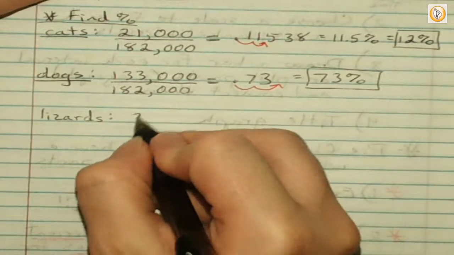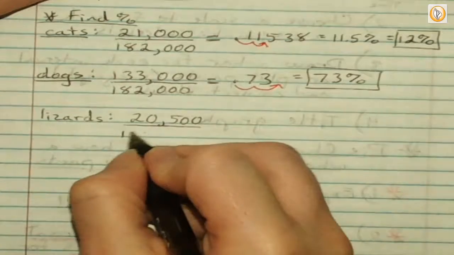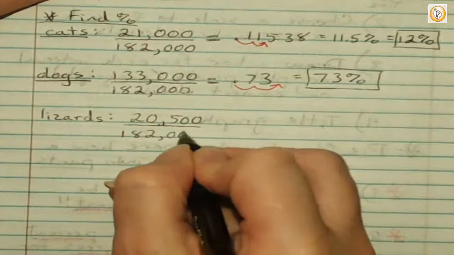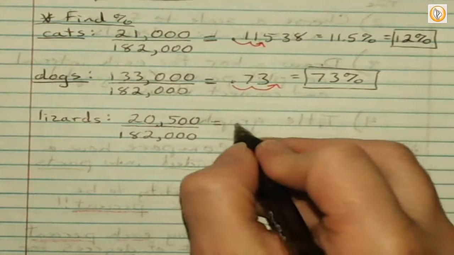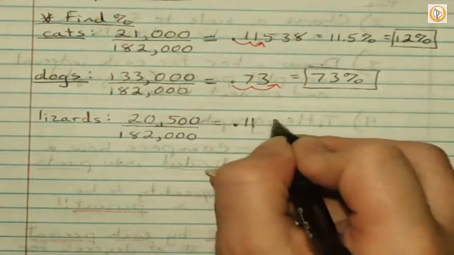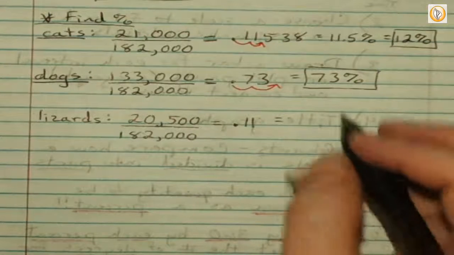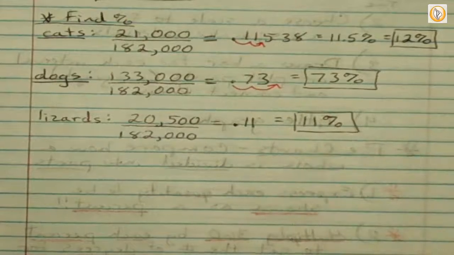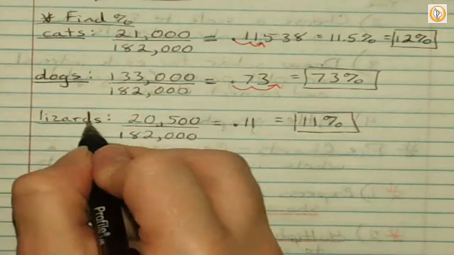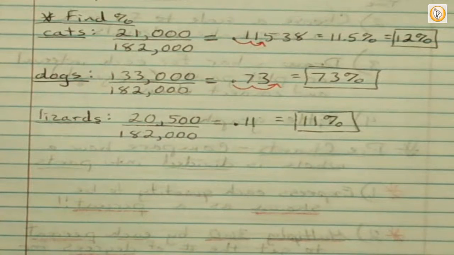We have 20,500 lizards, and we got to divide that by 182,000. And I get 0.11, which would be what percentage, Joanne? 11%. There you go. Today I will let you use calculators.